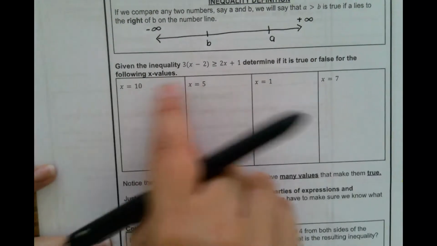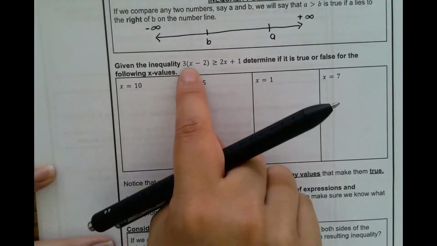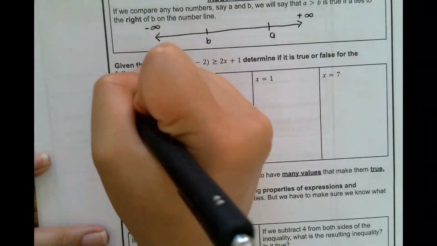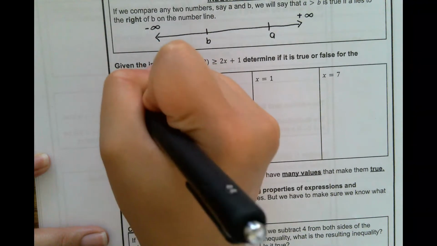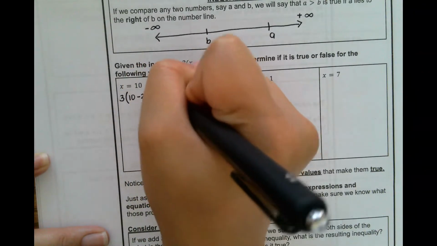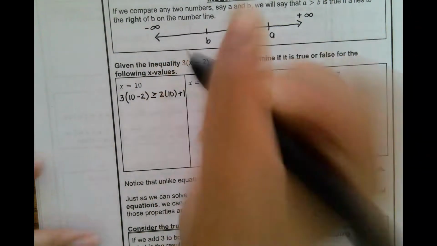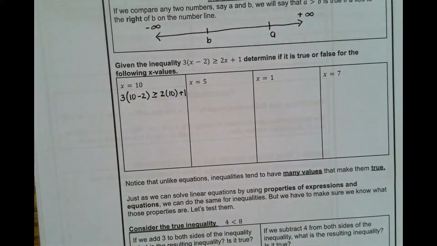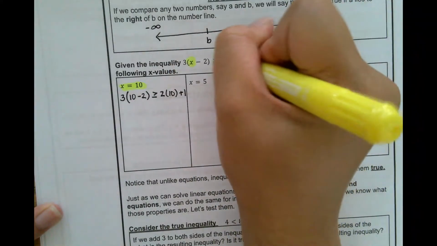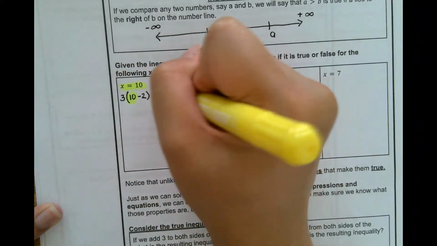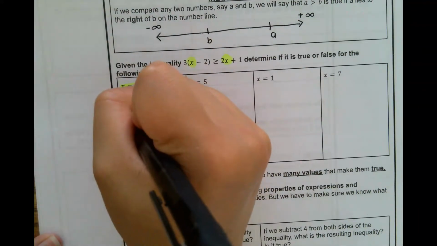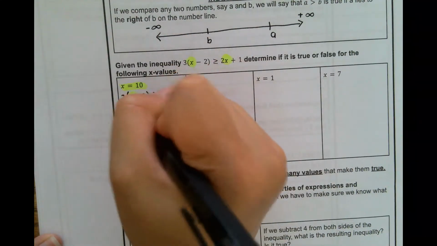So here, x equals 10. I'm going to plug in the 10 wherever I see x. So 3 times (10 minus 2) is greater than or equal to 2 times 10 plus 1. All I did is, since x equals 10, wherever I saw x, I plugged it in to see if it's true. After that, we're following order of operations. So in parentheses, 10 minus 2 is 8.